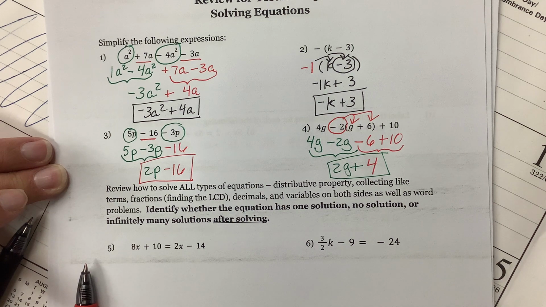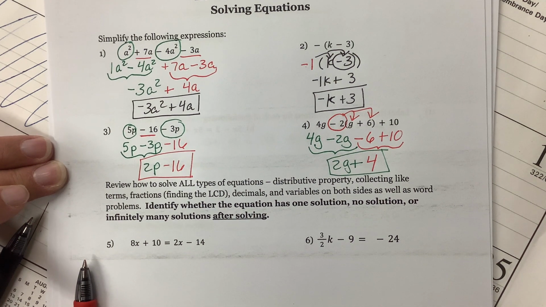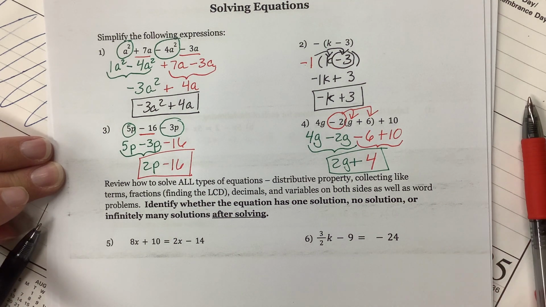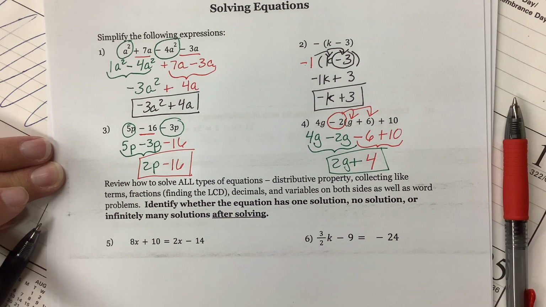The next thing is directions. Let's read through those. Review how to solve all types of equations: the distributive property, collecting like terms, fractions by finding the LCD, decimals, variables on both sides, and word problems. Identify whether the equation has one solution, no solution, or infinitely many solutions after solving.